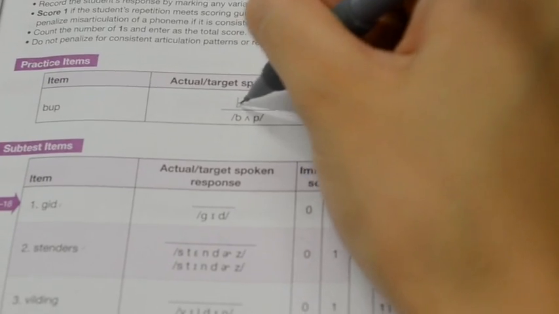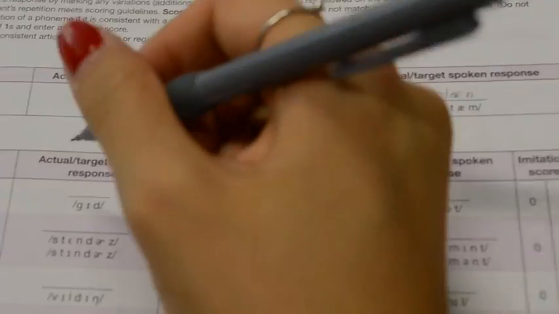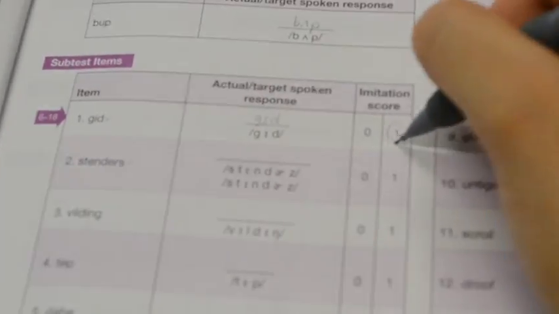Alright. A correct response matches the expected target in the response form. Targets and their variations are written in IPA.